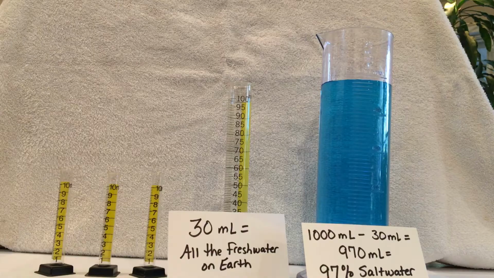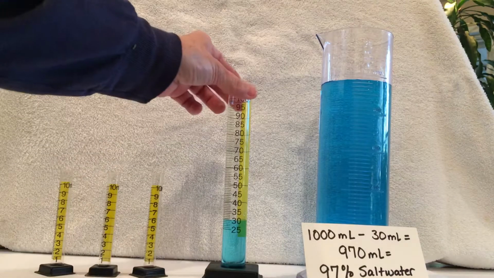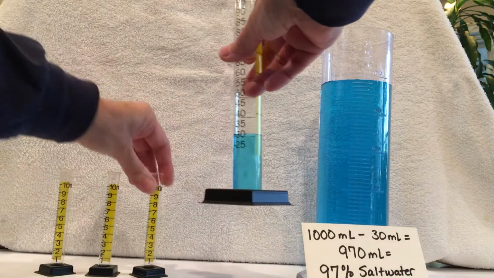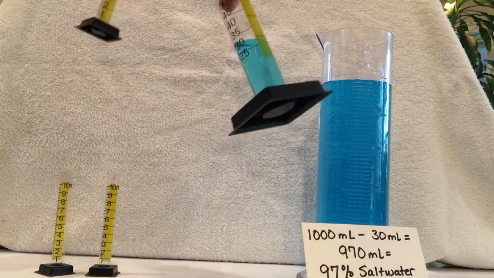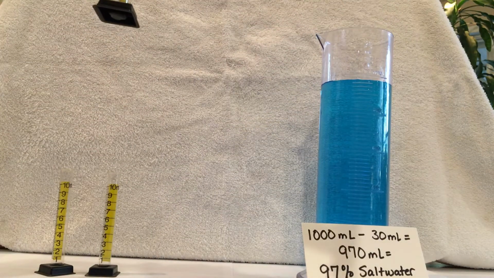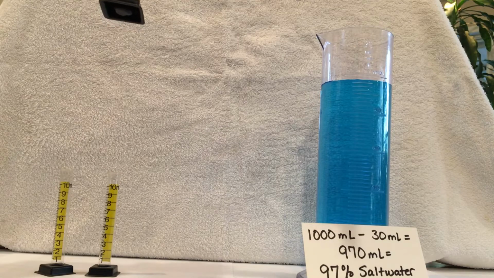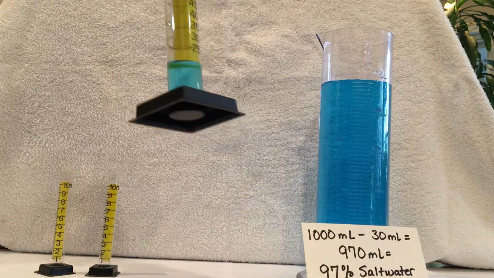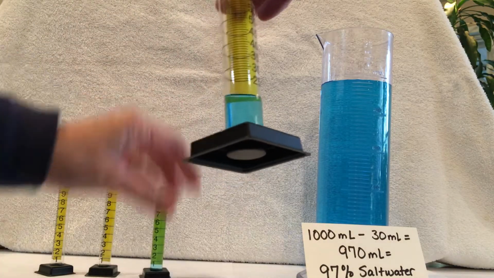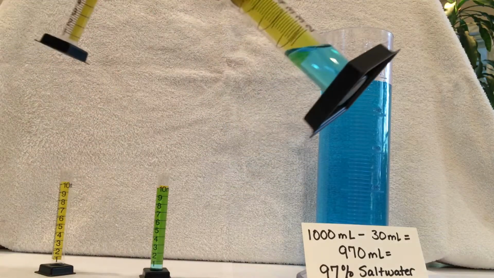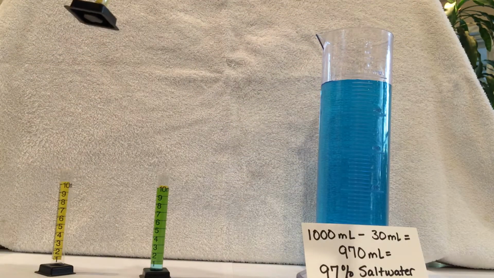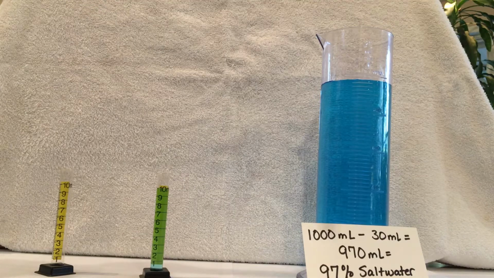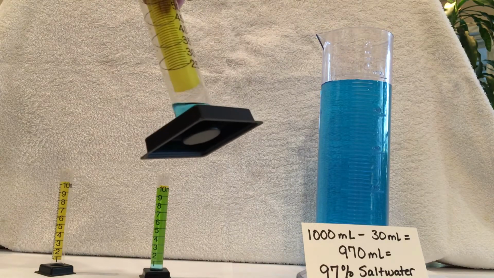Now we've got to take that fresh water and further divide it down into where it is located. So we take all the fresh water on Earth, and we have 30 milliliters, and we're going to take one of our smaller beakers, and that's 10 plus 9 more, and got a little bit too much.